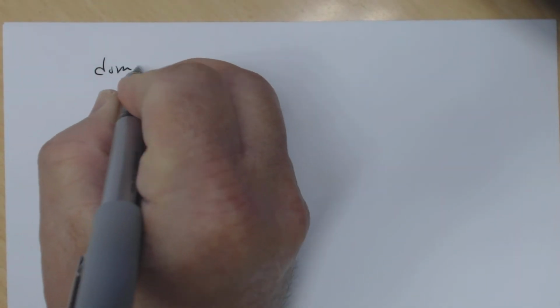Okay. Let's try this one. All right, so let's find the domain.